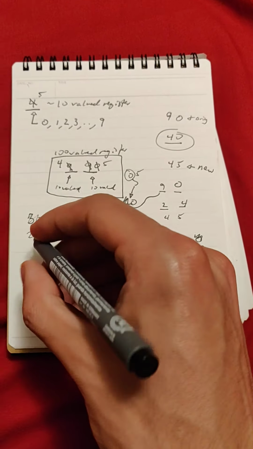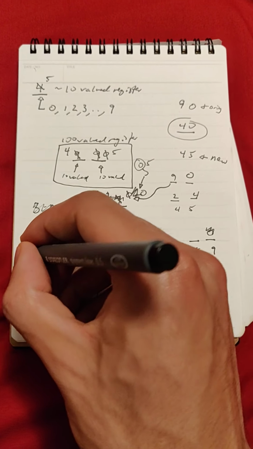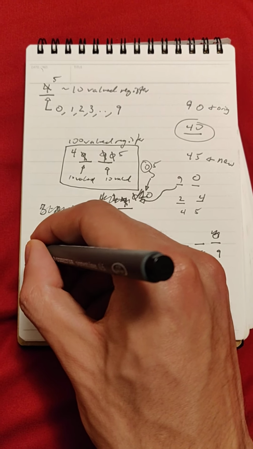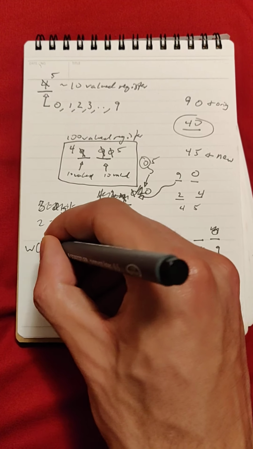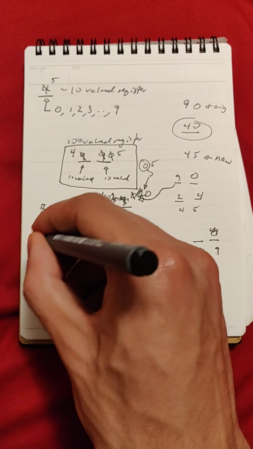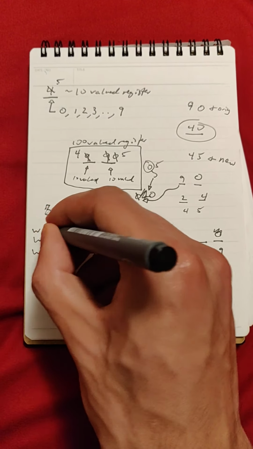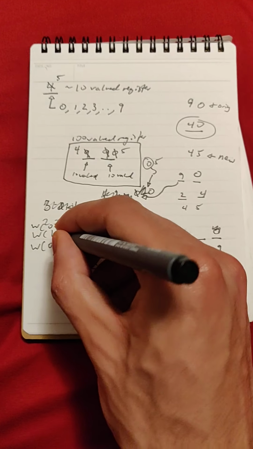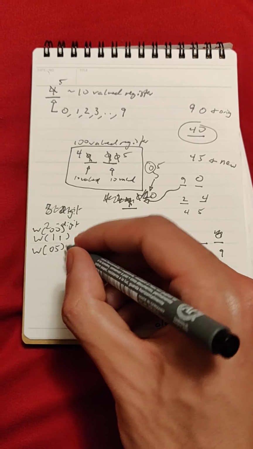So the way that this sort of looks like is someone wrote 5 to the register. Someone wrote 11. At the very beginning, someone wrote 0. Then they wrote 11. And then they wrote 5.